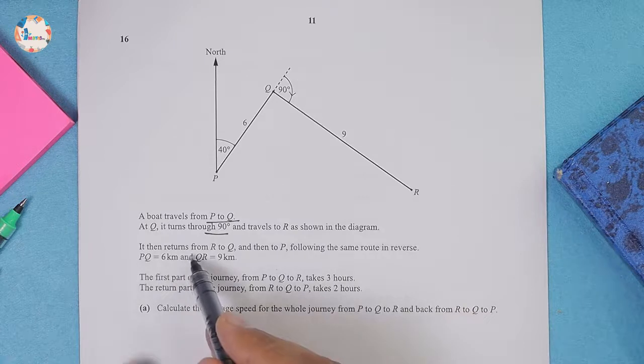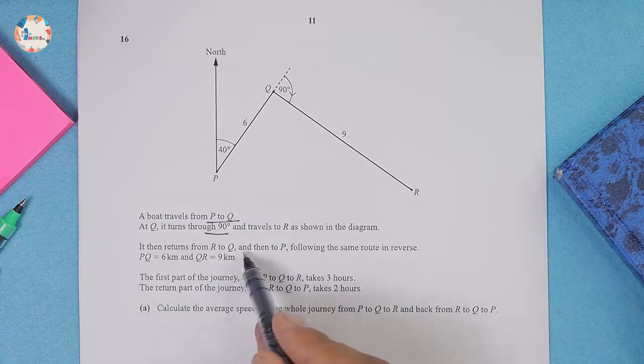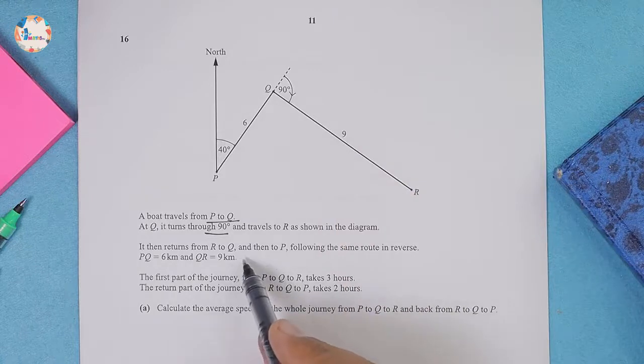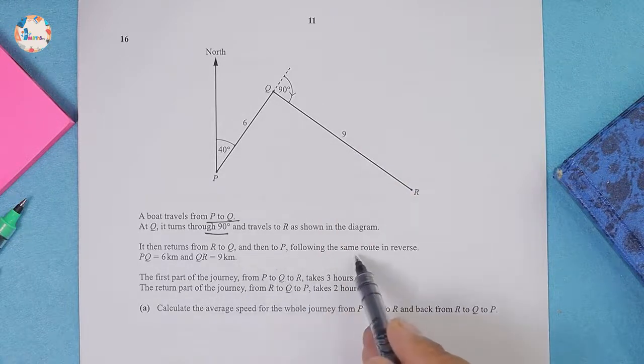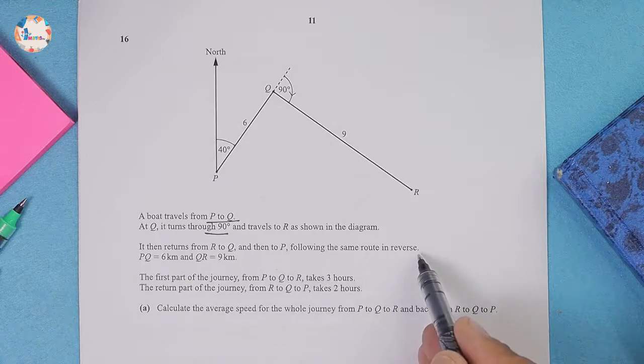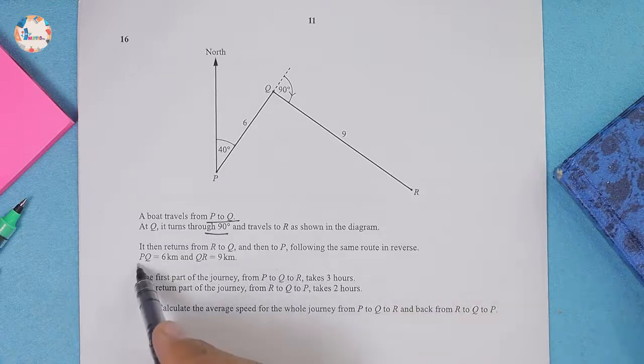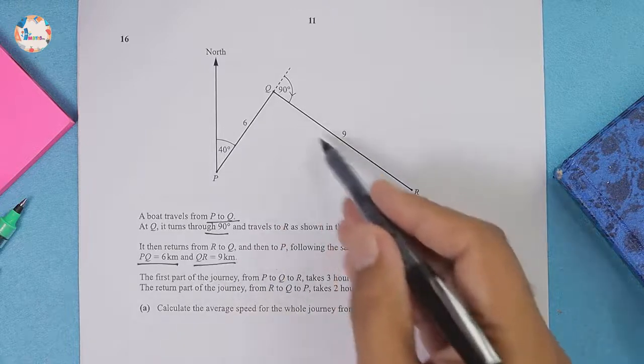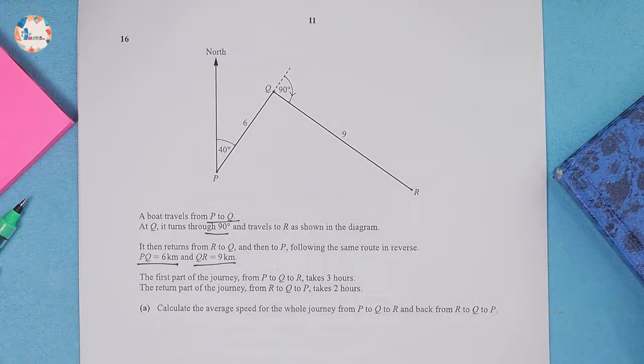It then returns from R to Q, and then to P, following the same route in reverse. PQ is equal to 6 and QR is equal to 9. The first part of the journey from P to Q to R takes 3 hours.